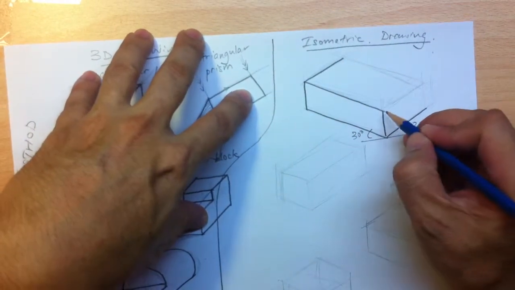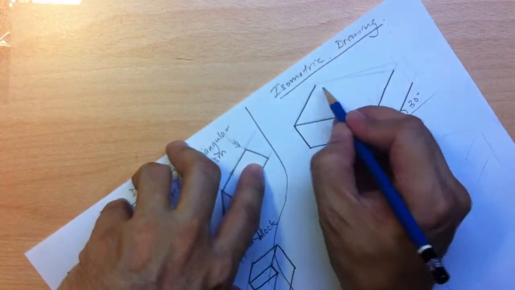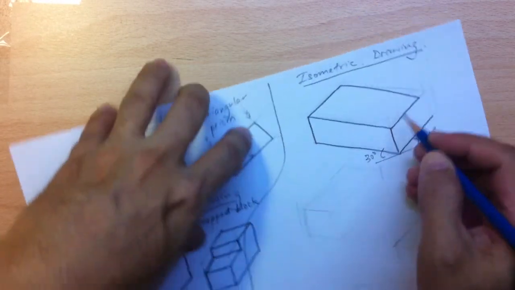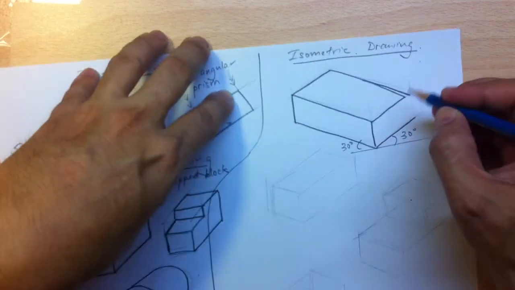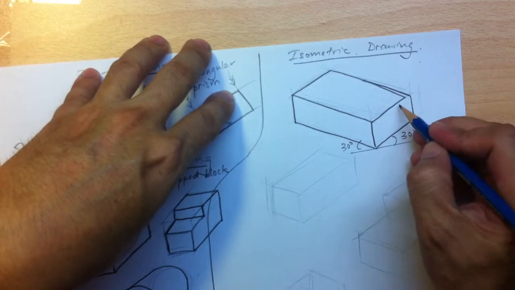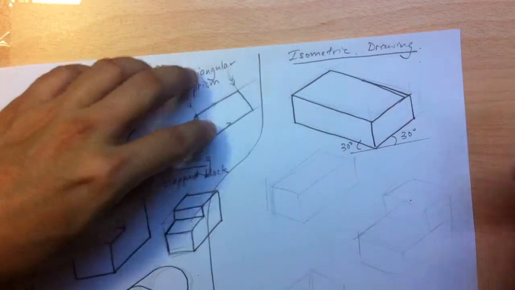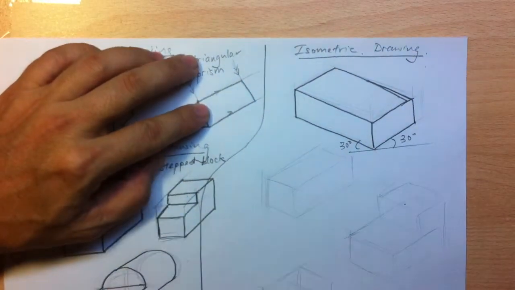Okay, now slowly clean the line. Oh dear, actually there's something wrong here, right? My mistake. Now what do we do with this? Later on I'll erase it away, right?